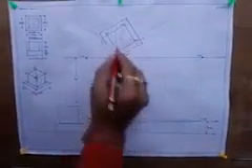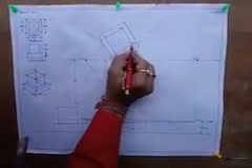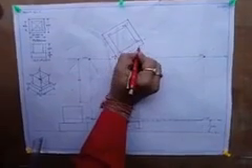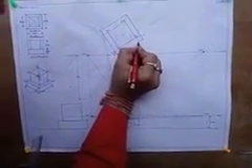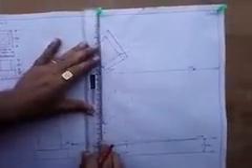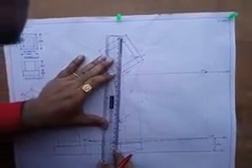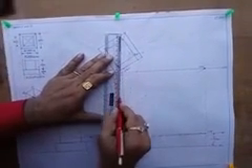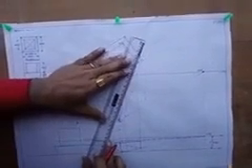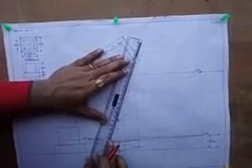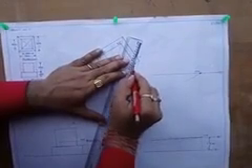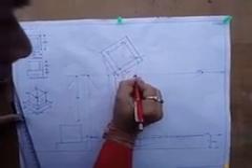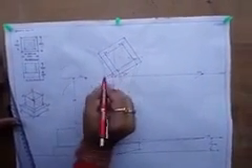Now the same part is to be repeated for the same points for the right edge. So this is the first point and this is the second point.